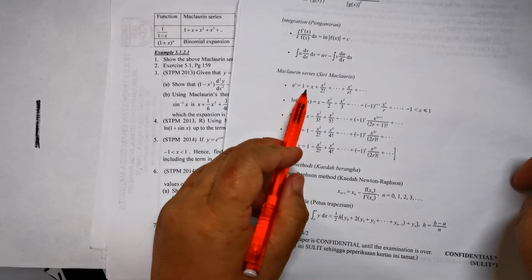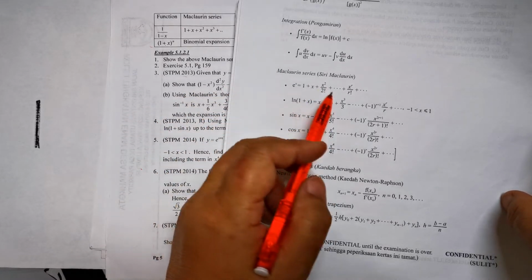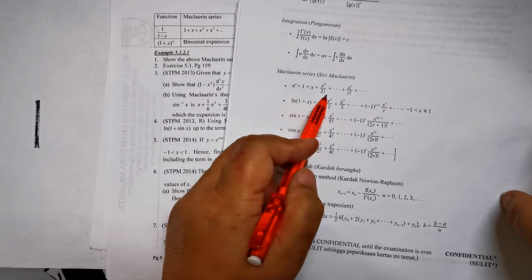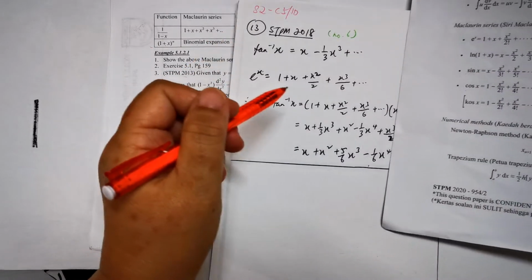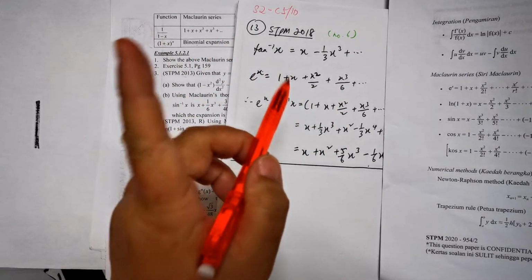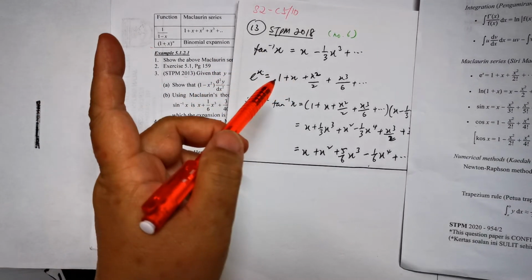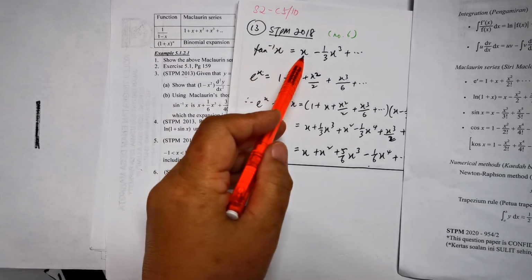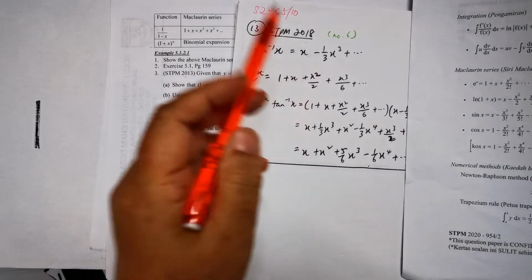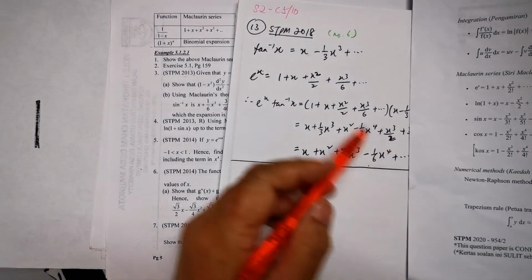Okay? You can find it in your formula list. So maybe you ask, in the formula list they give you the first 3 terms only. So how many terms do I need to write? Remember, the question wants the first 4 non-zero terms. First 4. And your arctangent starts from x, which means your final answer must be up to x power 4.